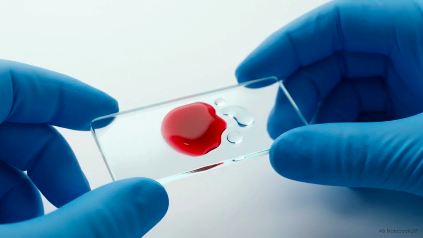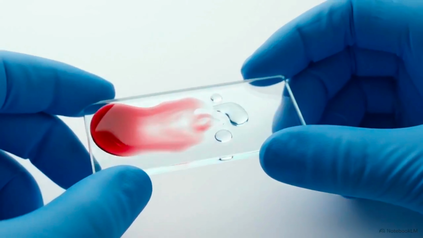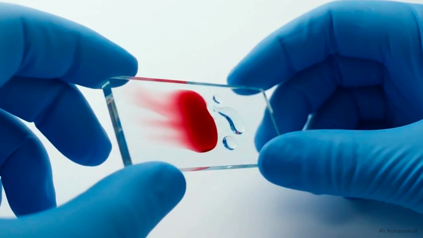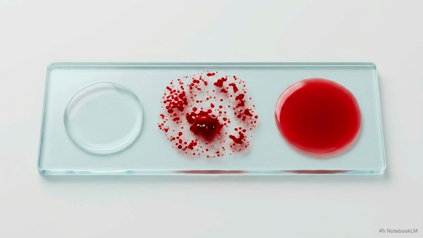Once mixed, you physically tilt the slide gently back and forth for about 2 minutes. This constant motion forces the cells and antibodies to interact. It produces an easily observable reaction. Look at this comparison to read the result.